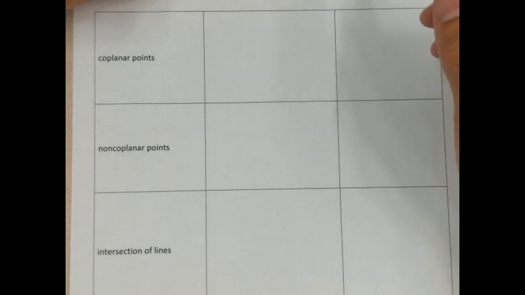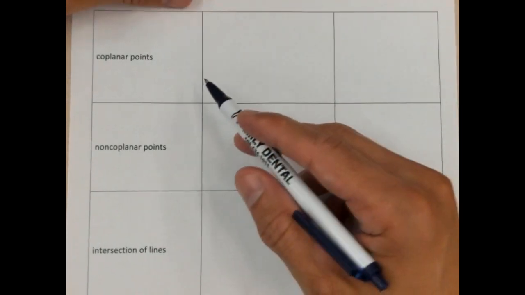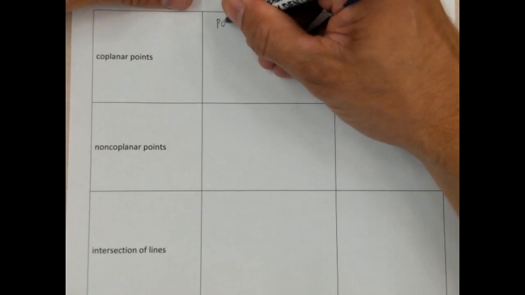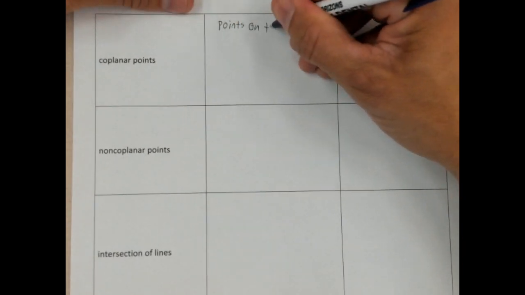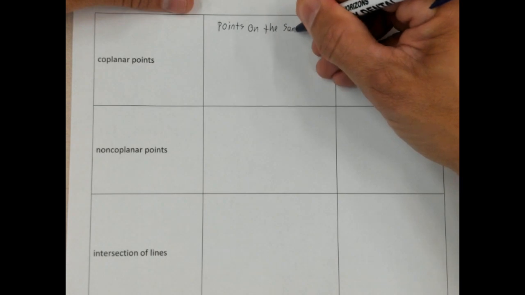So we know what collinear means. It means they're on the same line. Coplanar means, as you can probably guess, points that are on the same plane. So points on the same plane.